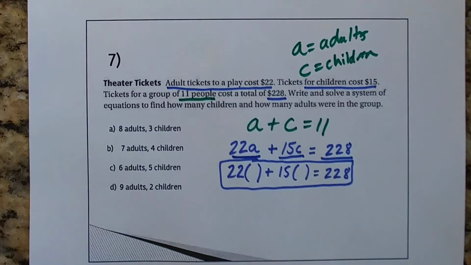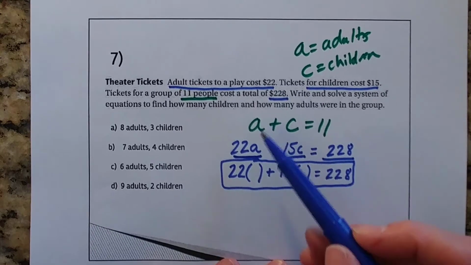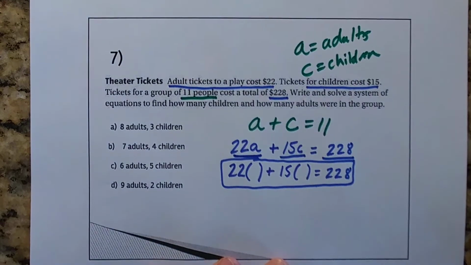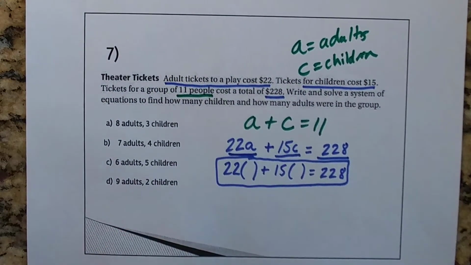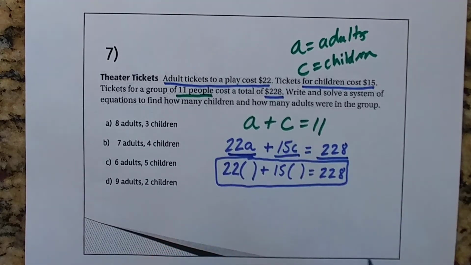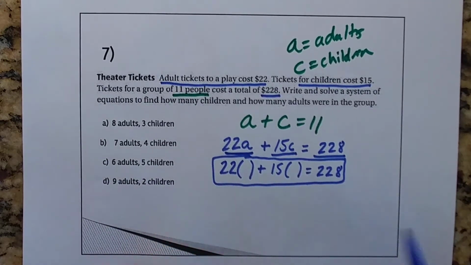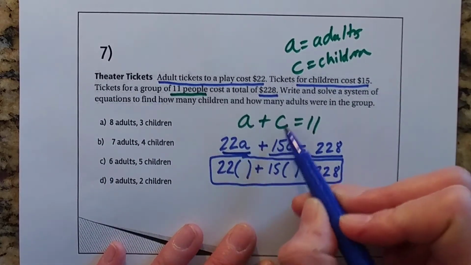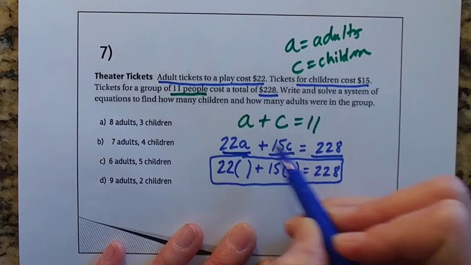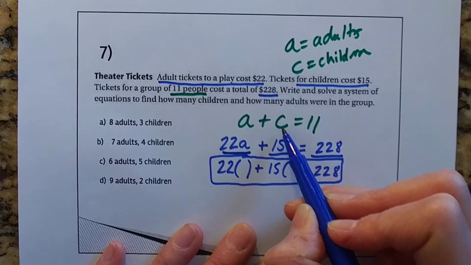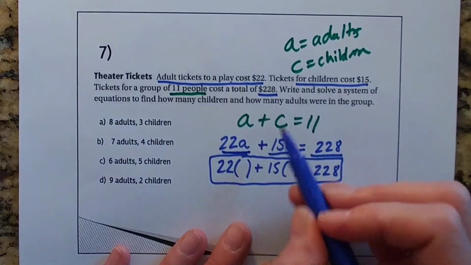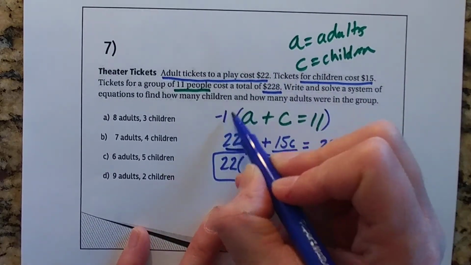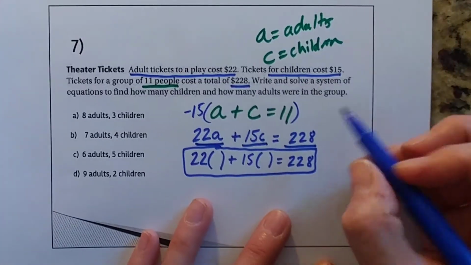Okay. Another strategy is you could solve the system. Do you see how the A's are lined up, the C's are lined up, and the constants are lined up? Because everything's lined up nicely here, I could just use elimination to solve. I would have to get maybe the A's to cancel or the C's to cancel. Maybe since 15 is less than 22, I could multiply everything in the top by negative 15. So if I solve it using elimination, I'll multiply everything up here by negative 15. And then I'm just going to copy this over here.